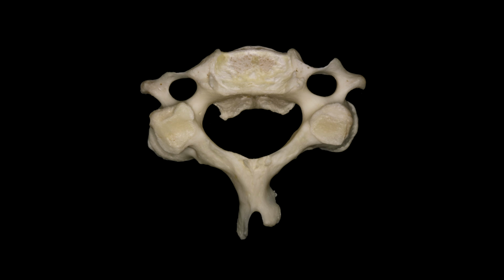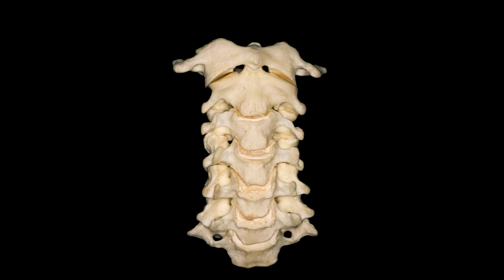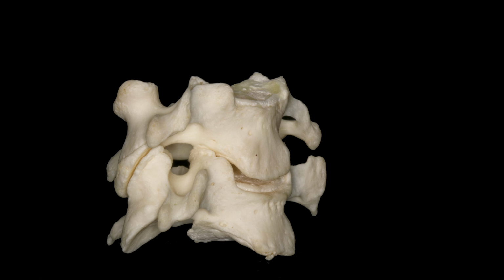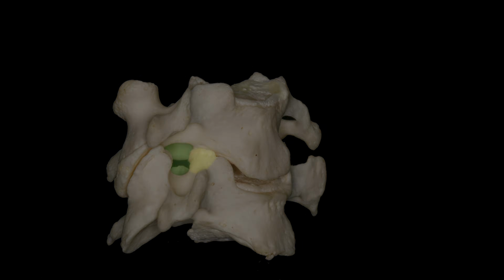The other cervical vertebrae, this is C3, are similar in configuration, with a body, a transverse foramen in the transverse process, the articular processes, lamina, and spinous processes. The posterolateral lips of the bodies of C3 to C7 project upwards, forming the uncinate processes. This is important because the uncinate processes are related anteriorly to the intervertebral foramina.